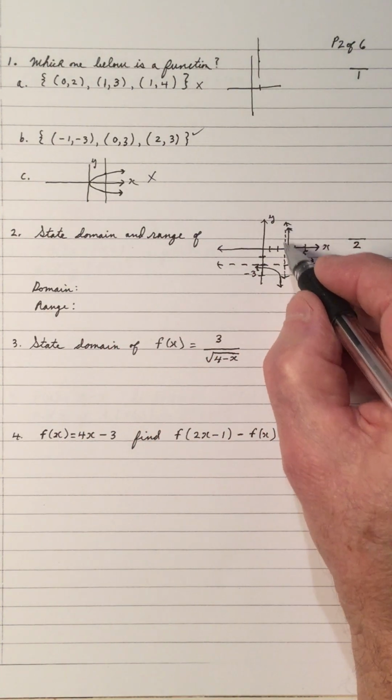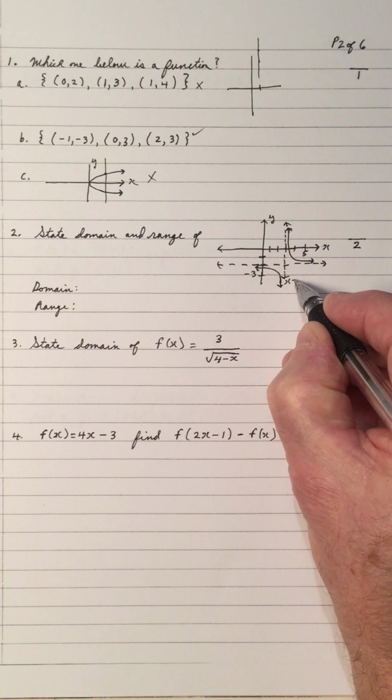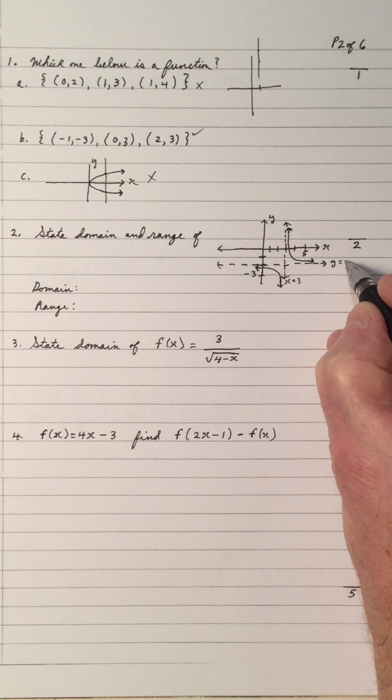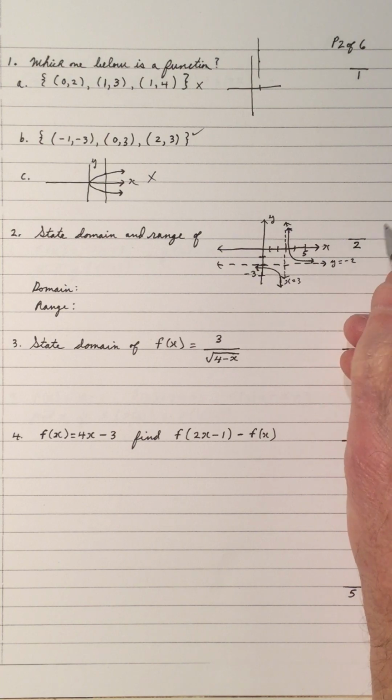State the domain and range of this function. And notice we have a vertical asymptote here, x equals 3. We have a horizontal asymptote, y equals negative 2.